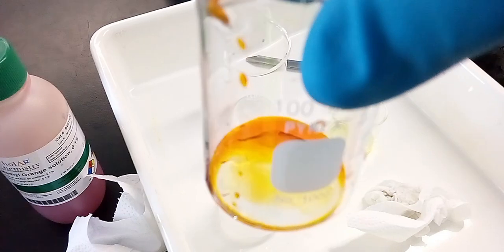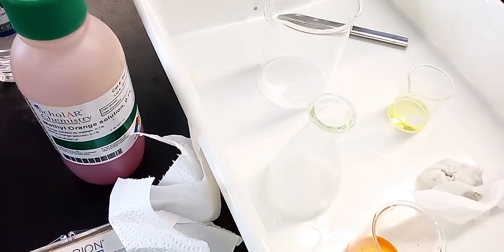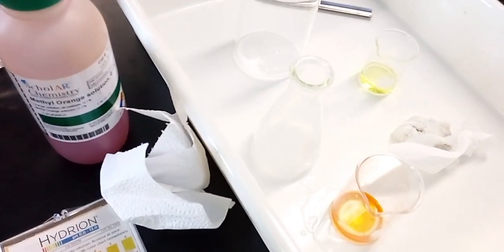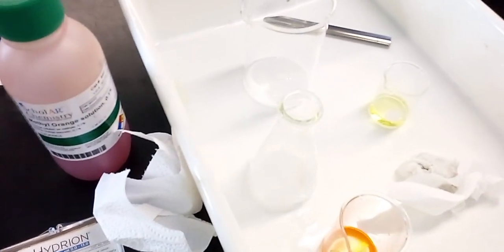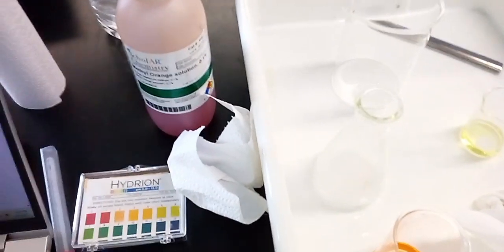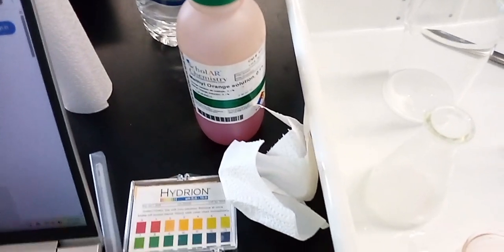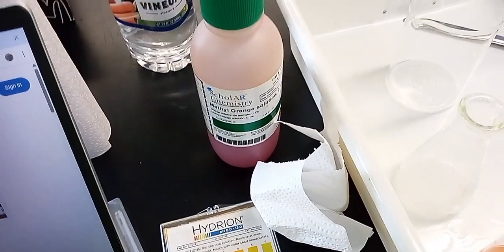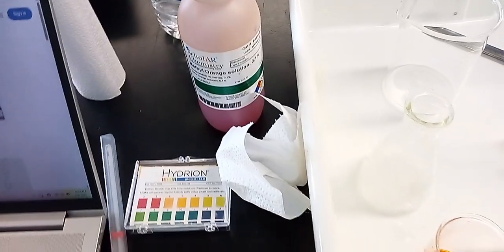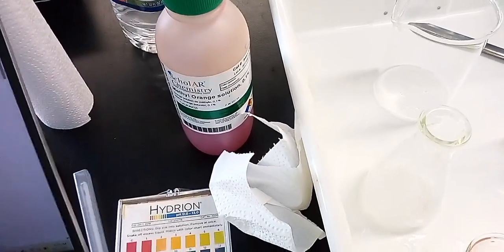It looks like this. Under basic solutions, it can turn yellow. If it's in a basic solution, it will turn yellow. If it's an acidic solution, it's going to turn red. And I have some in a test tube. I will show you in a minute how it looks.